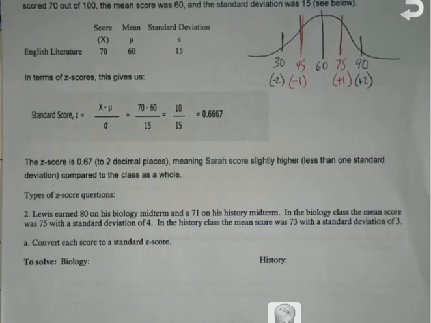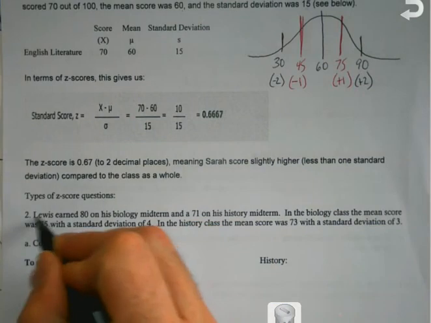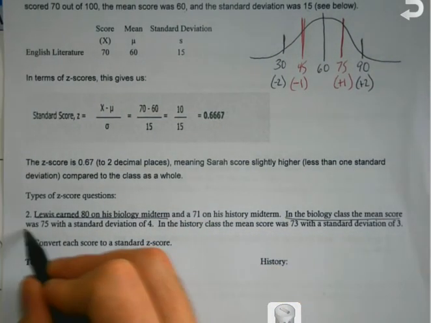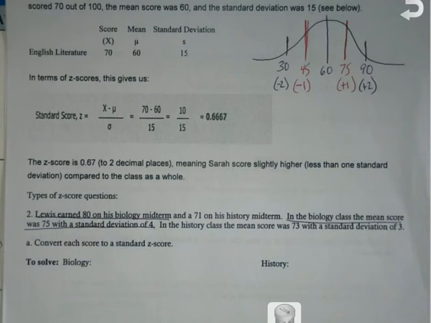Now we actually get to play with one of these. Lewis earned an 80 on his biology midterm and a 71 on his history midterm. In the biology class, the mean score was 75 with a standard deviation of 4. In the history class, the mean score was 73 with a standard deviation of 3. Convert the scores to standard z-scores. Okay, we've got 2 separate things going here. We're going to do biology first.